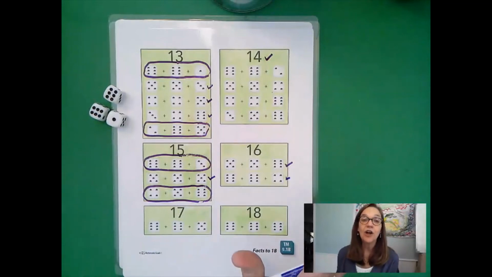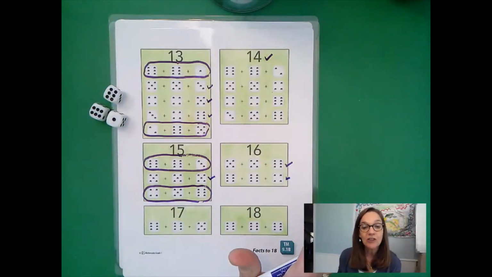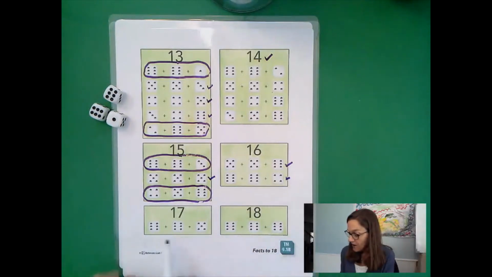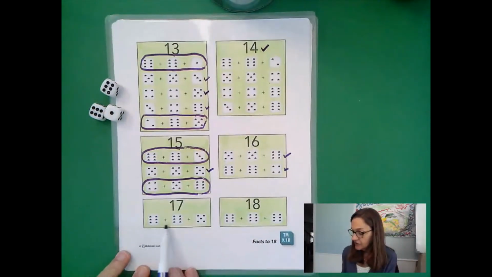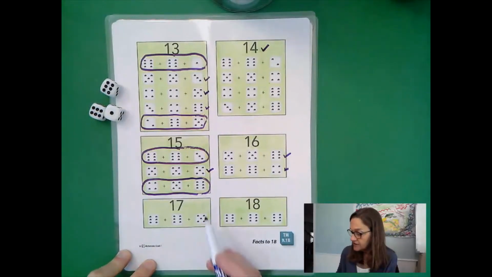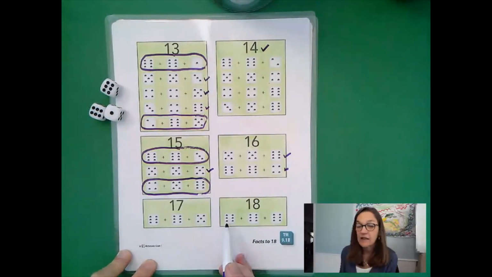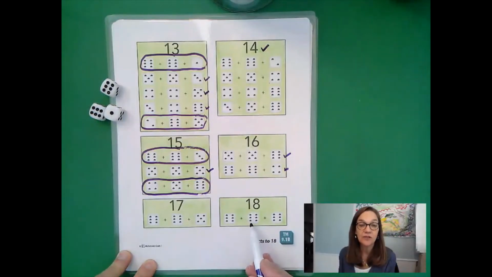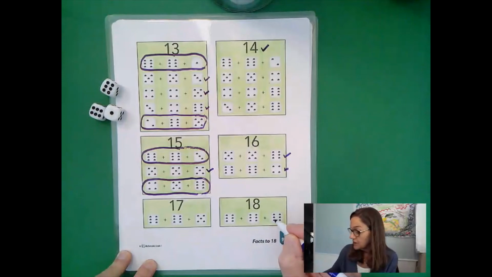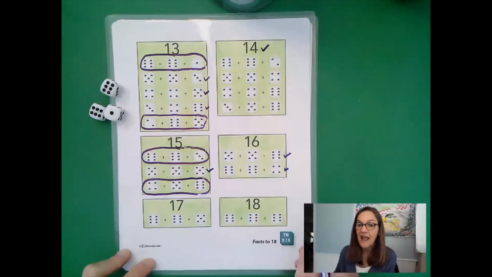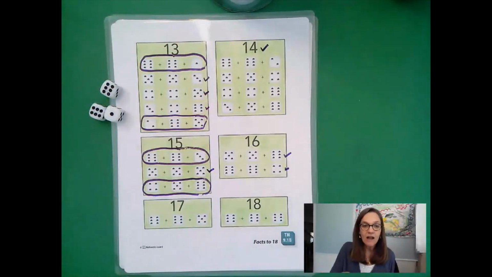We have learned all the addition strategies, and if you don't remember them, you can look them up in your journal, okay? All right, and here's 17. 6 plus 6 is 12, 13, 14, 15, 16, 17. Here's 18. 6 plus 6 plus 6. 6 plus 6 is 12, 13, 14, 15, 16, 17, 18. Okay? All right, so that's the end of that part.